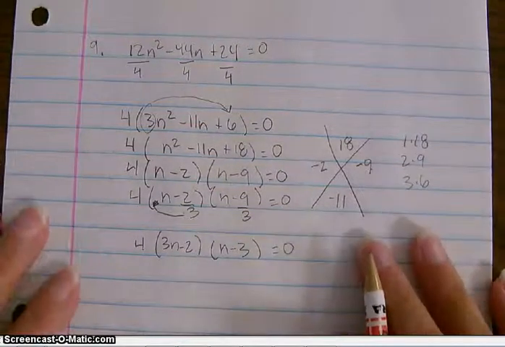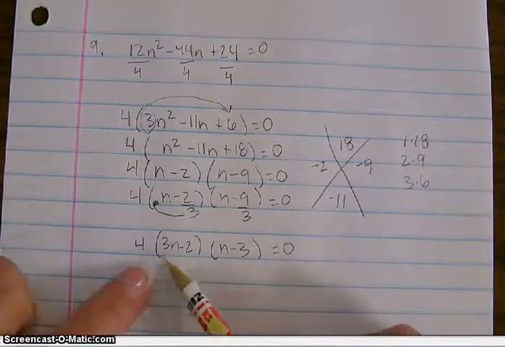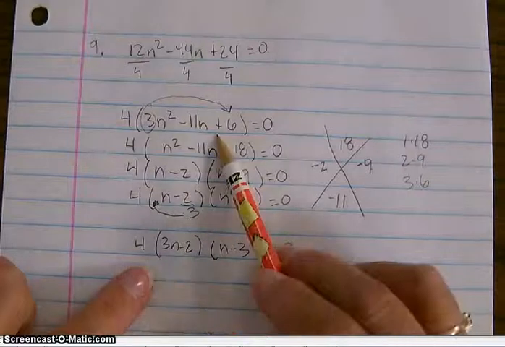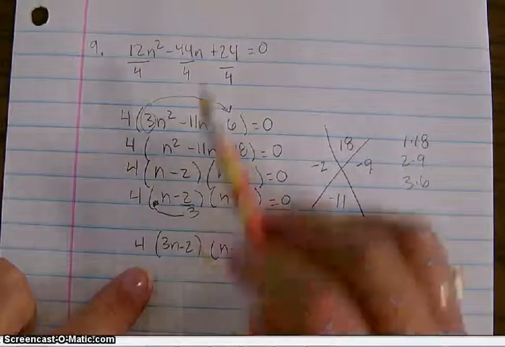So now if I multiply this back out, I know I have the 4 out here, I would multiply and get this value, and then I would multiply the 4 and get this value.